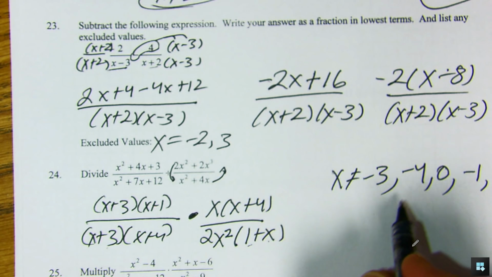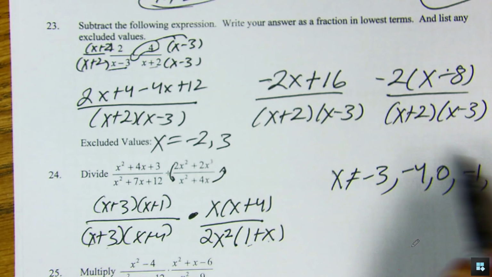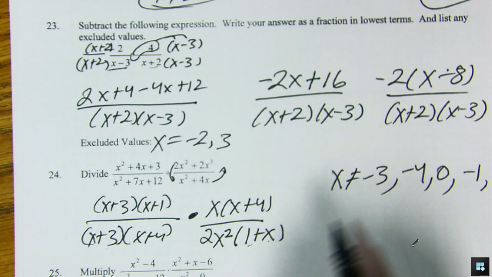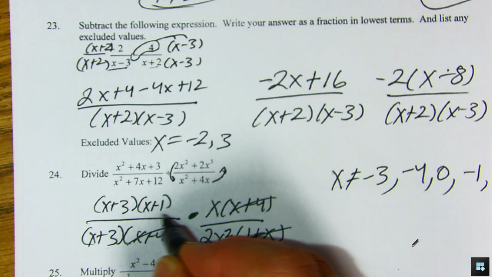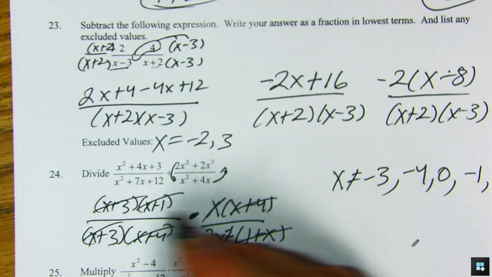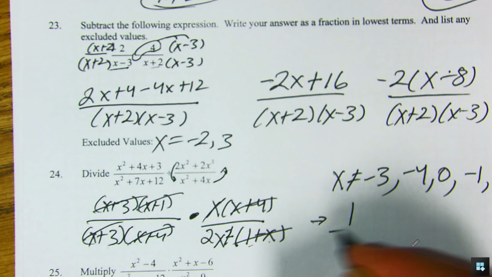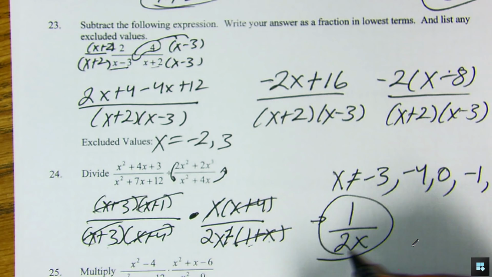Already got both of those. We're actually good. So, right here, there's our excluded values. Say goodbye now. One of those, one of those. On the top, we end up with 1. On the bottom, we end up with 2x. Done.